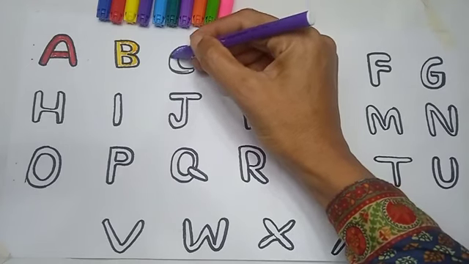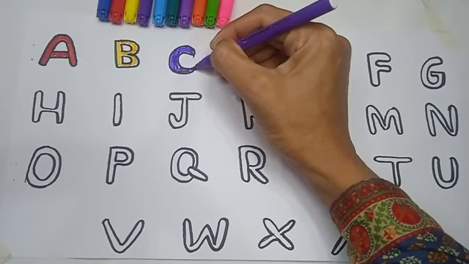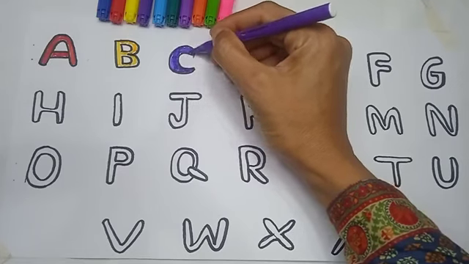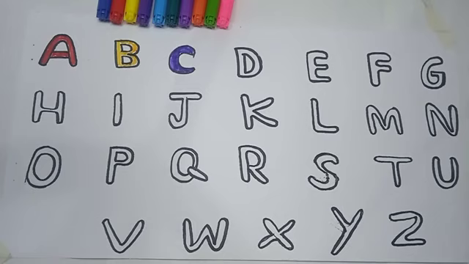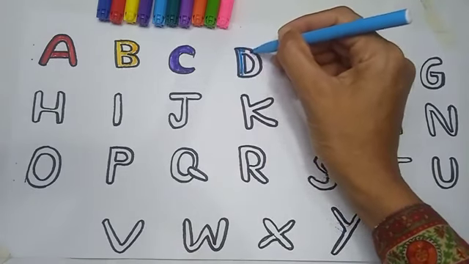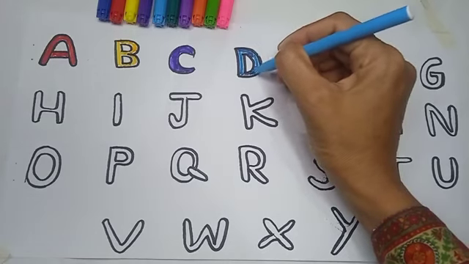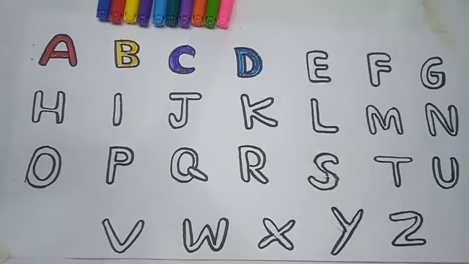C for cat. C for cat. D for dog. D for dog.